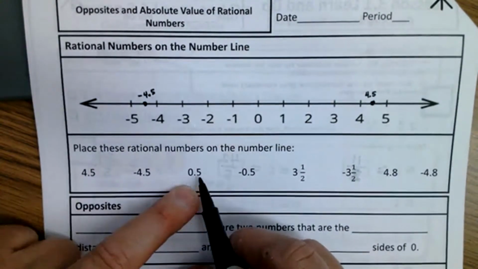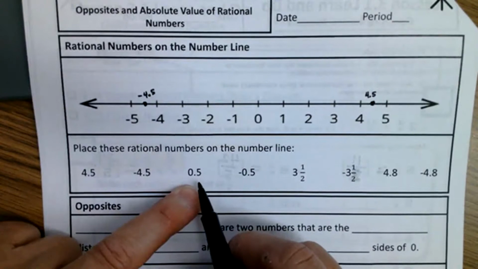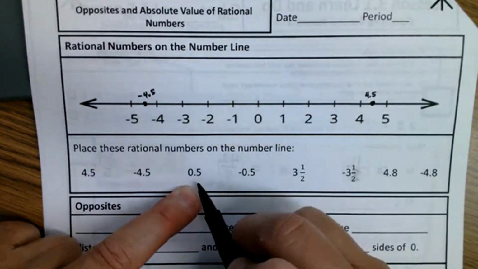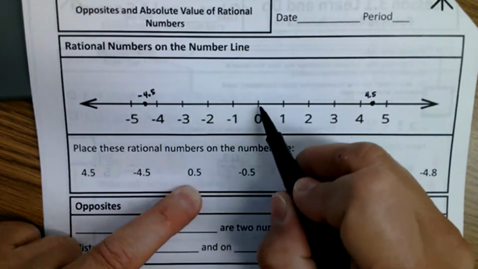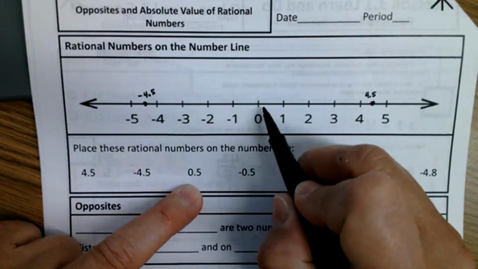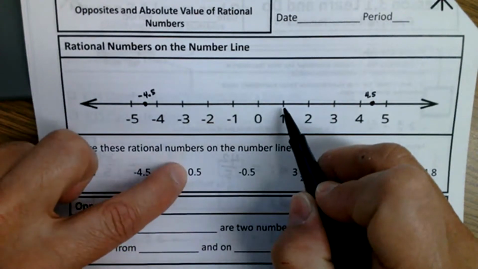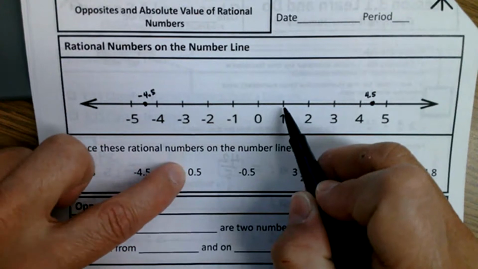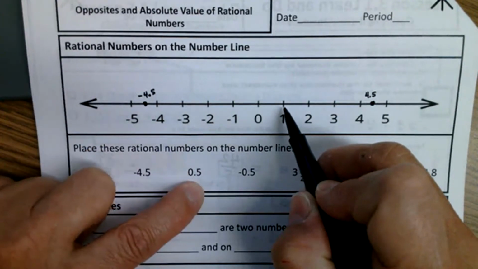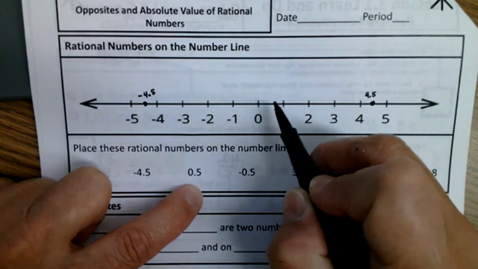Let's now put 0.5 on the number line. That's a positive number. I'm going to start at 0, and I'm not going to go all the way to 1. There is no 1 in the ones place. There's a 0 there. So this says 0.5, which is basically a half.